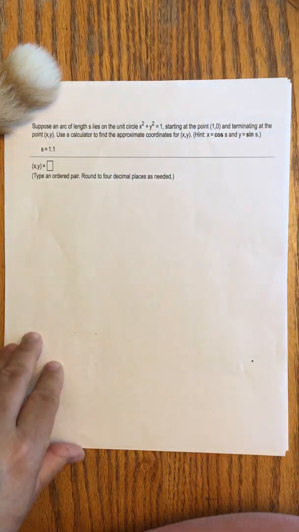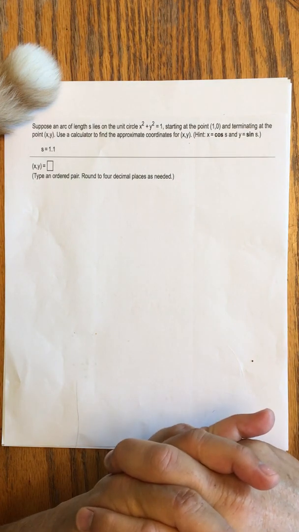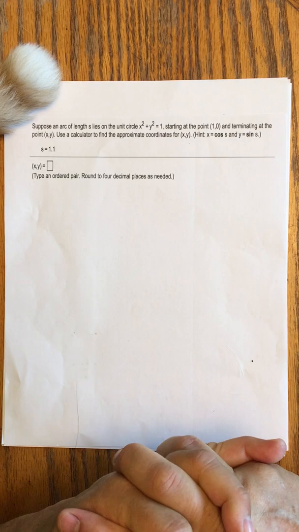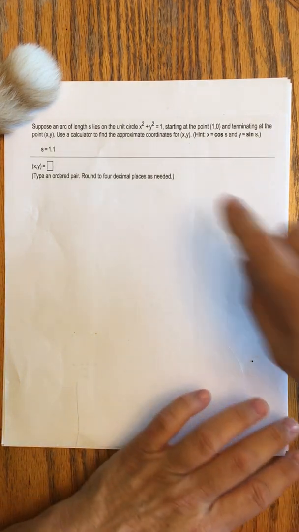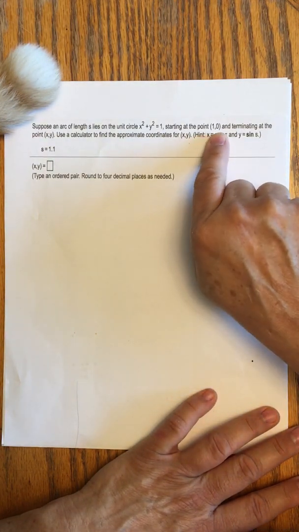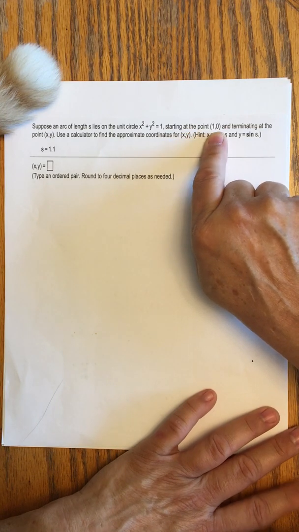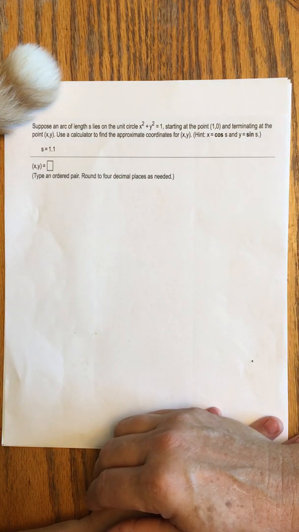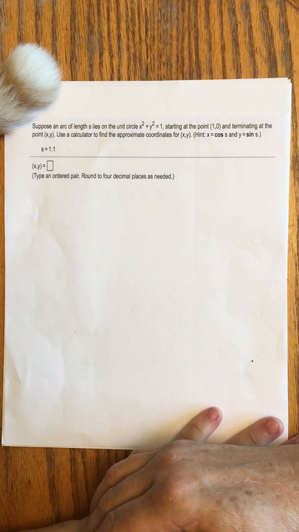So here's the question. Suppose you have an arc length that lies on a unit circle, and so of course the formula for the unit circle is x squared plus y squared equals r squared, but here r squared is 1, so it's understood that r is 1, right? The square root of 1 is 1. All right, and then start at the point (1, 0), so that means you're starting at 0 degrees or 0 radians, and terminating at the point (x, y). It's just a general point (x, y).